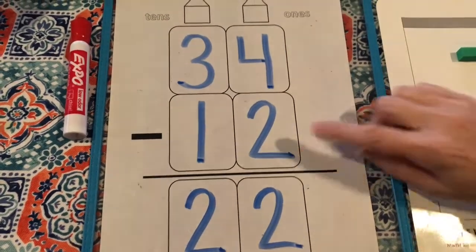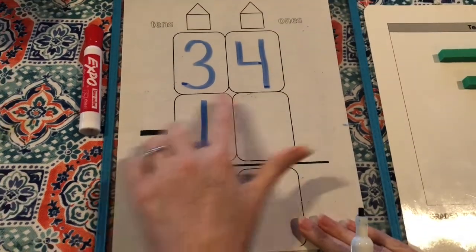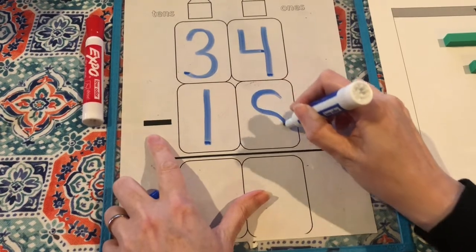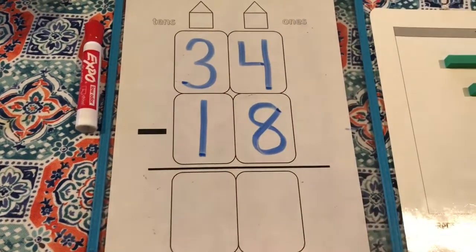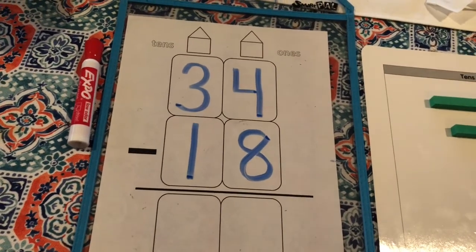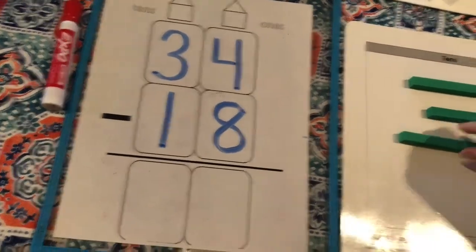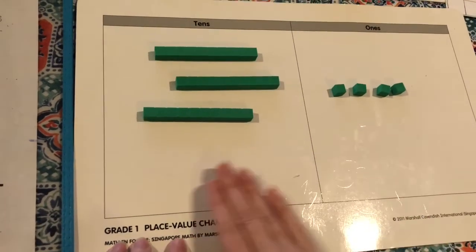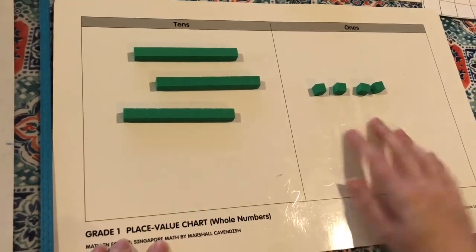If we change our problem, 34 minus, this time we're going to do 18. So I'm going to reset my model over here. So I've got 34. 3 tens, 4 ones.